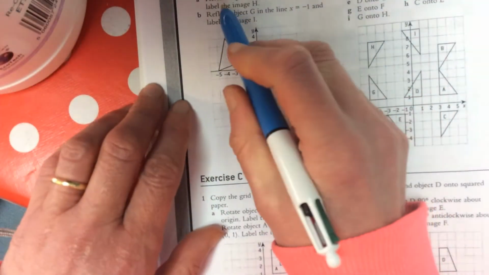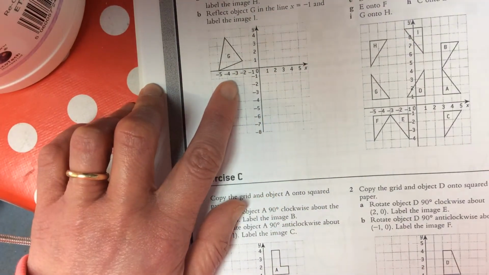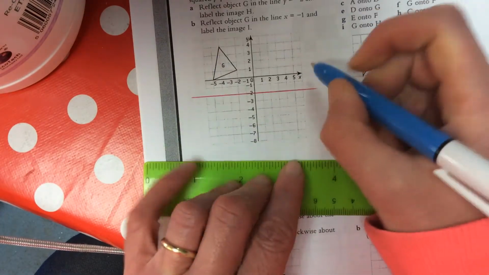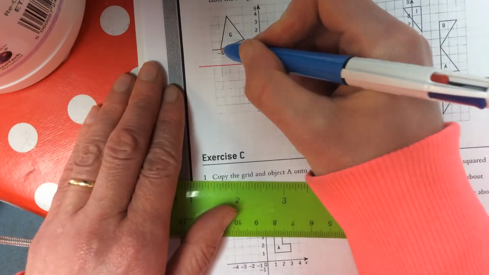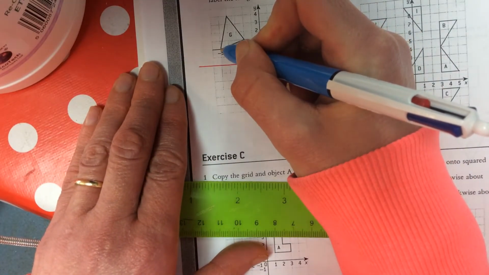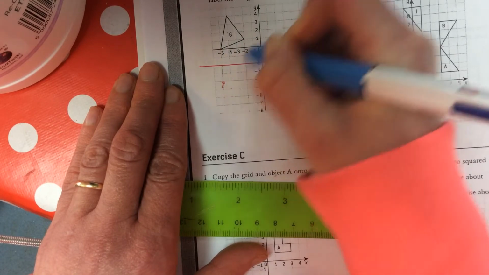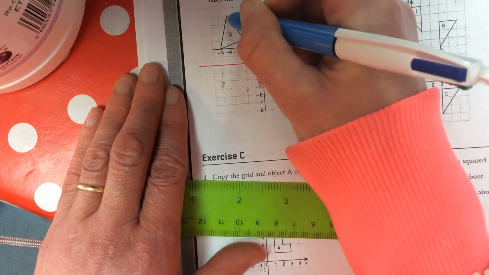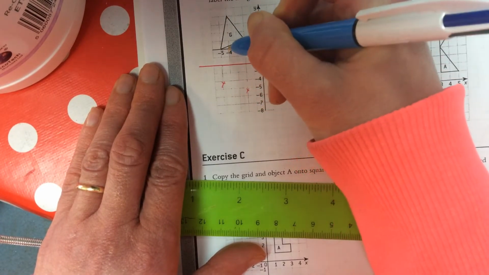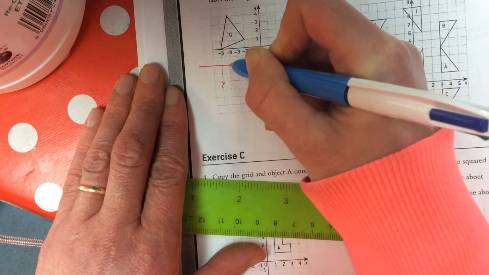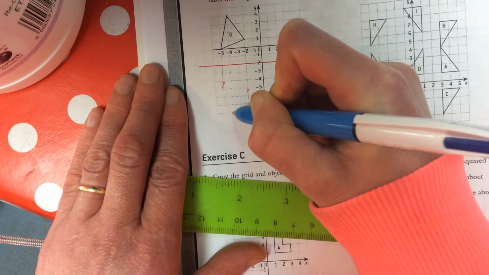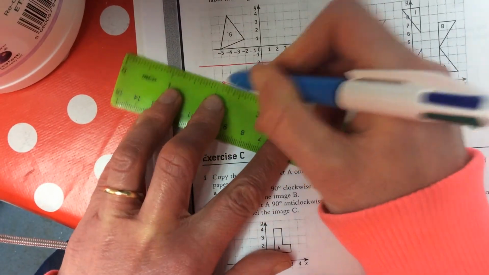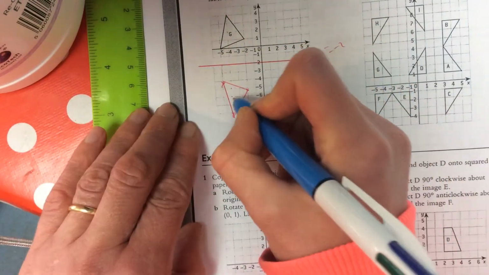So first of all, reflect the object in the line y equals minus 2. So go down your y-axis to minus 2. That is your line y equals minus 2, and just reflect your shape over. So I would count squares. 1, 2. Count squares from this point. 1, 2, 3. And from this point, 1, 2, 3, 4, and then 5, 6 down to your line. 1, 2, 3, 4, 5, 6, the far side of the line. And it says label this image H.